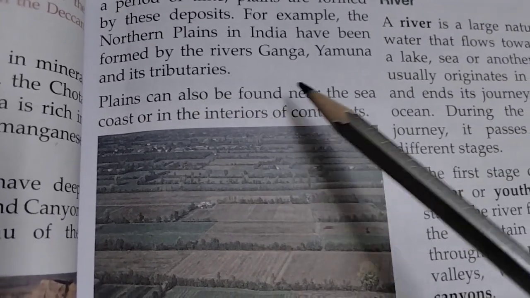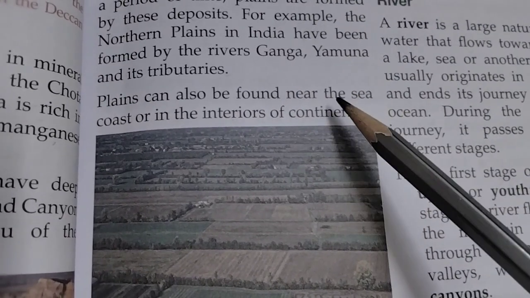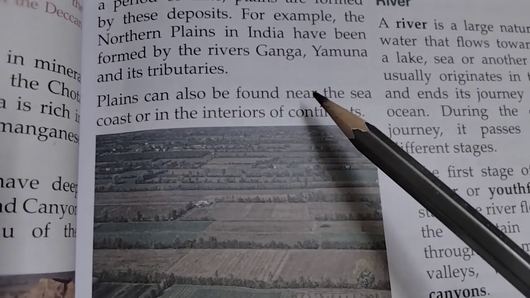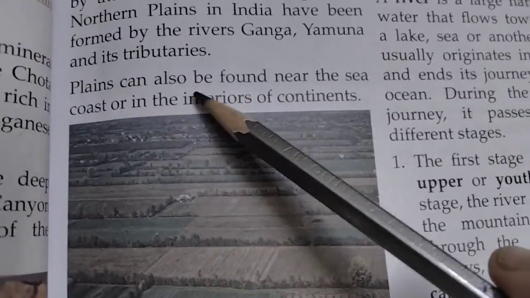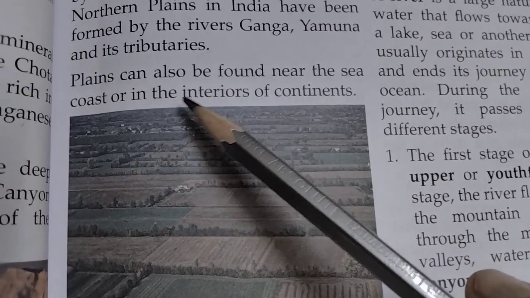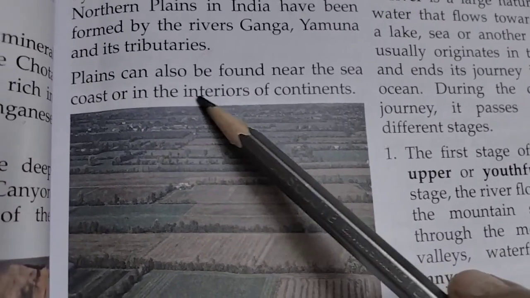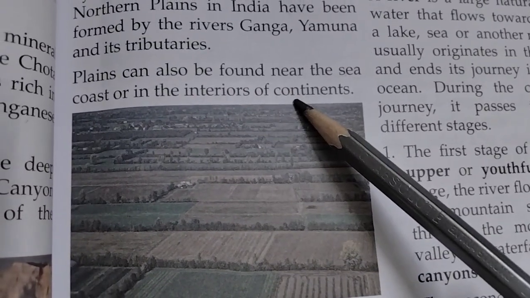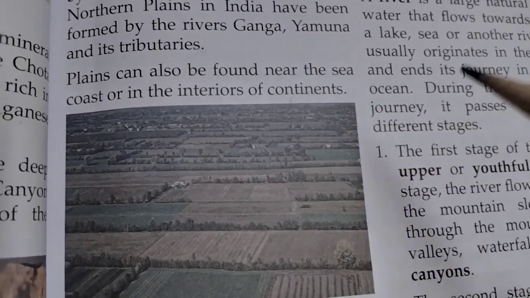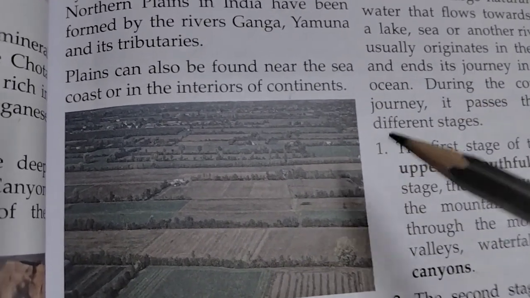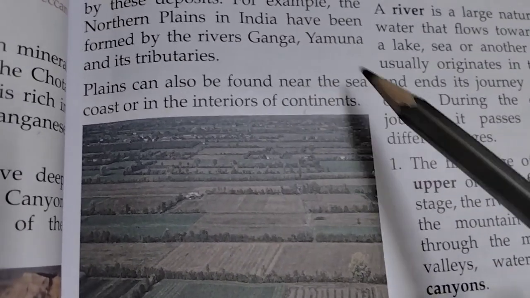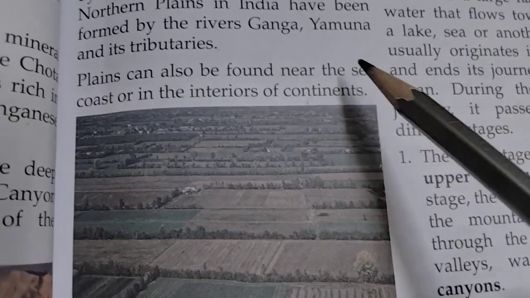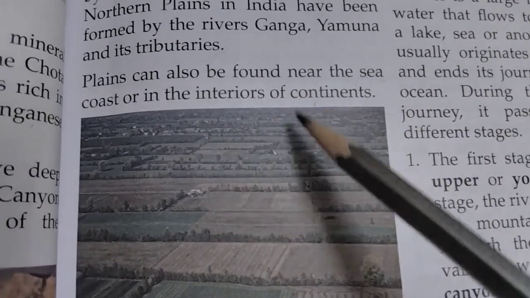Plains can also be found near the sea. It is not always that plains are near the mountains, because rivers form the plains, but plains can be found near the sea also and in the interiors of the continent. Meaning to say, it can be within the continent, in the inner part of the continent also, as well as near the sea. The plains which are found near the sea are known as the coastal plains, as we have done already.